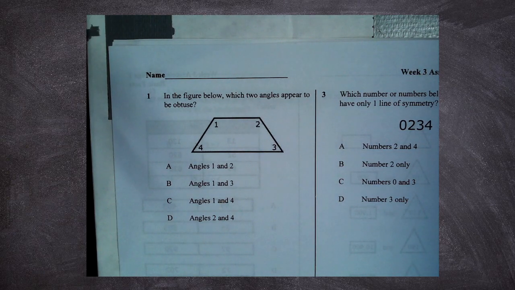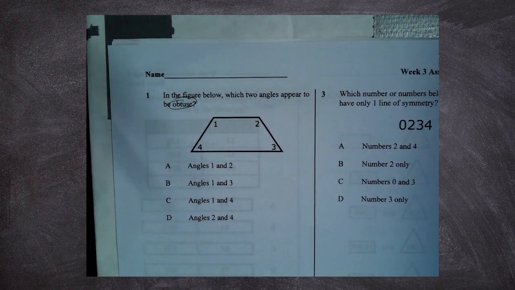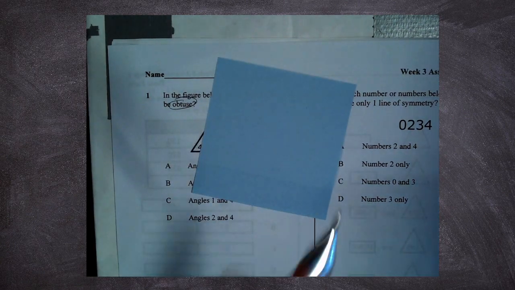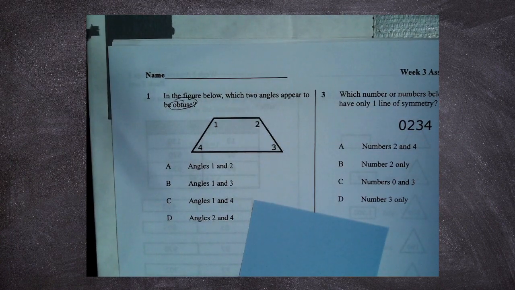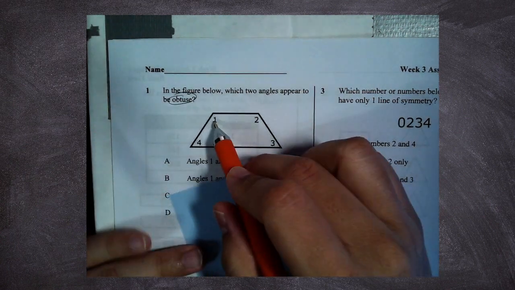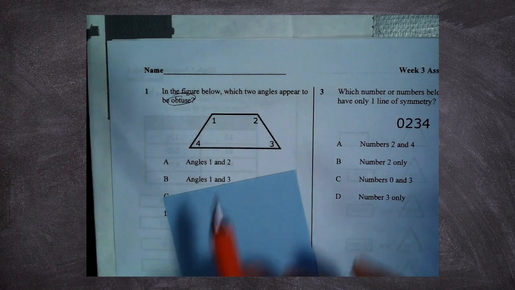In the figure below, which two angles appear to be obtuse? Okay, so I told you we could use a sticky note, or if you don't have a sticky note, you could just use a regular piece of paper and use the corner of it to figure out if it's obtuse or acute or if it's right. They've gone ahead and given each of our angles a number so we know which angle they're talking about.